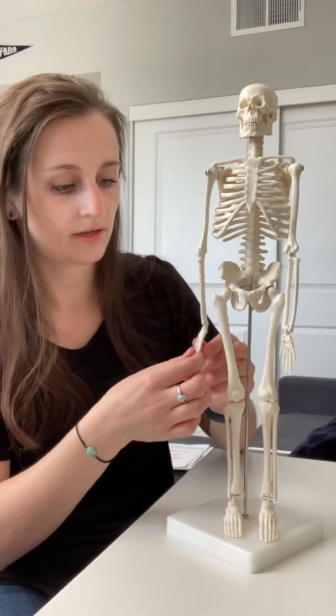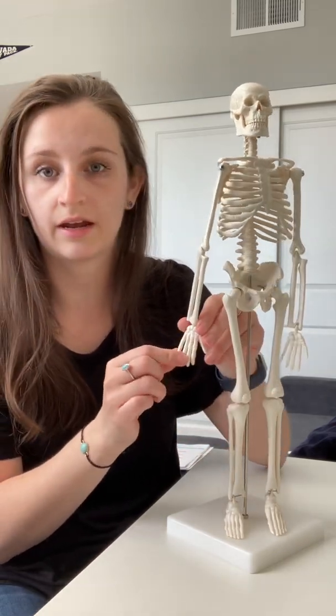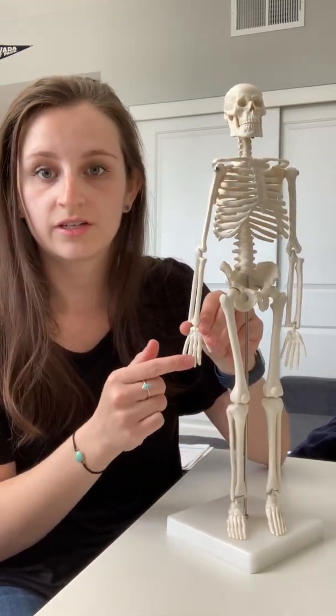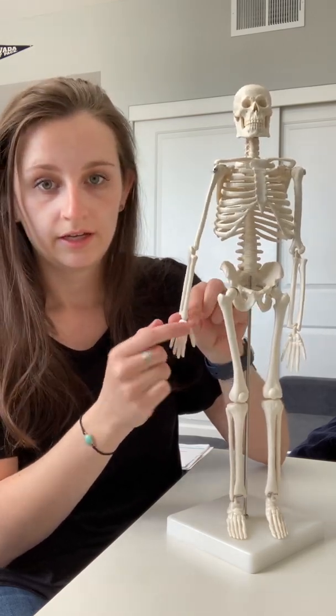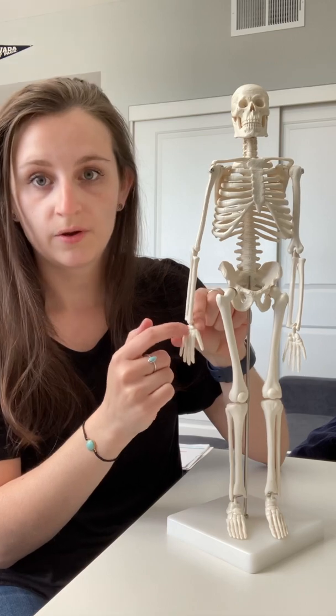So for the appendicular skeleton, starting with the hand, you have the phalanges, and then the metacarpals, and then the carpals, which are the wrist bones.